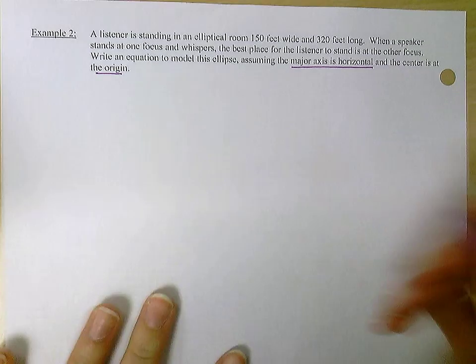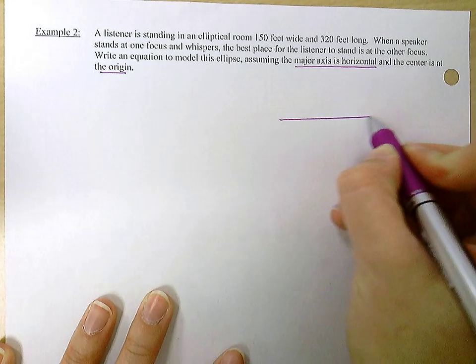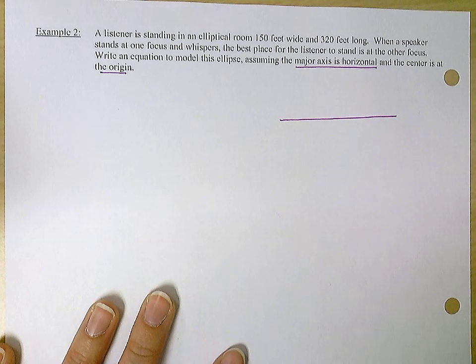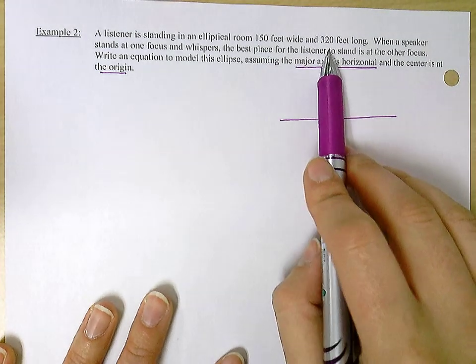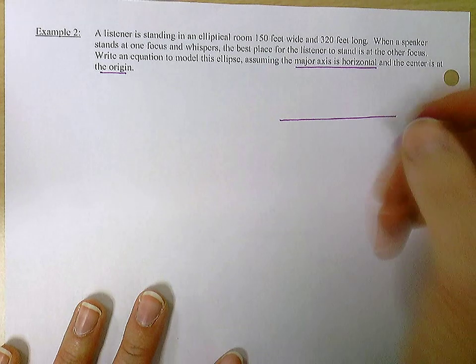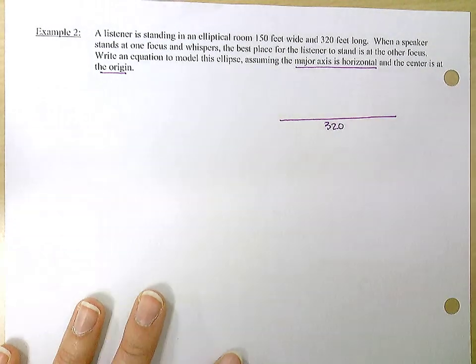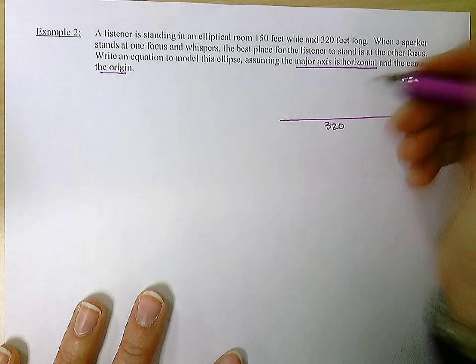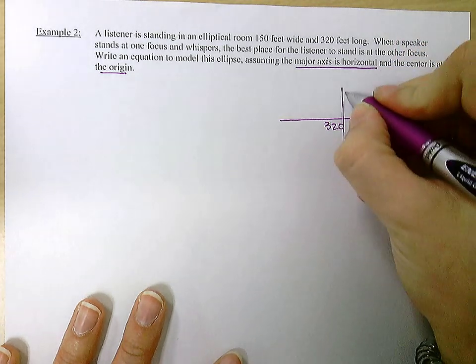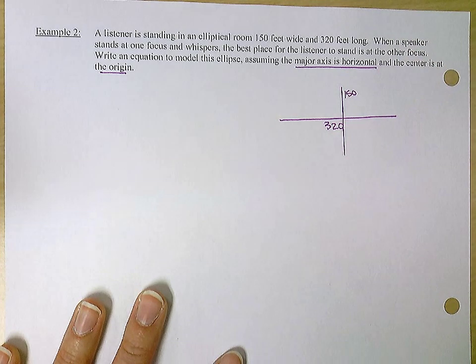If your major axis is horizontal, that means that's your longest axis. So is 150 or 320 bigger? Okay, so our major axis is 320. And that means our minor axis is 150, since it's horizontal.